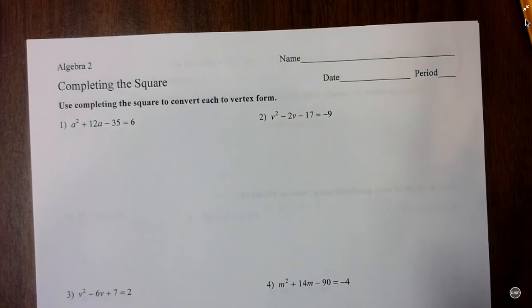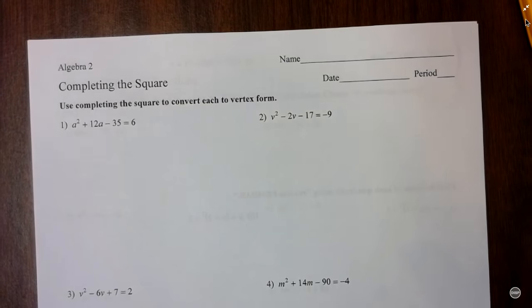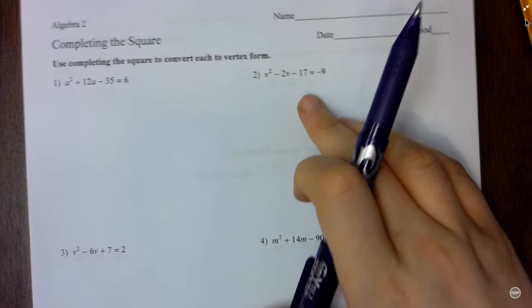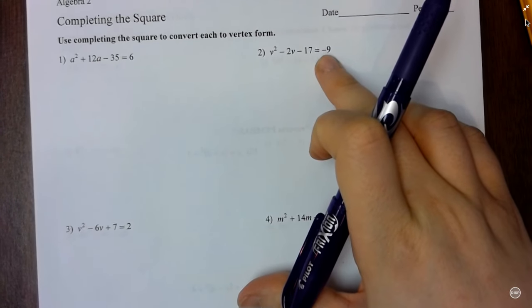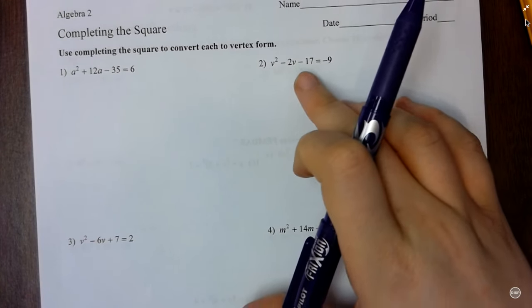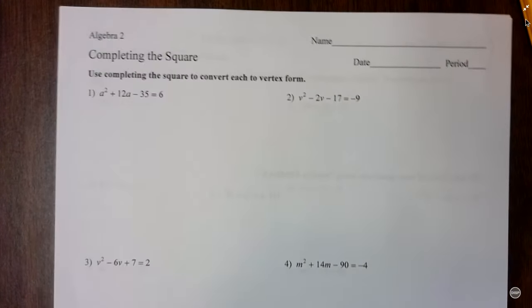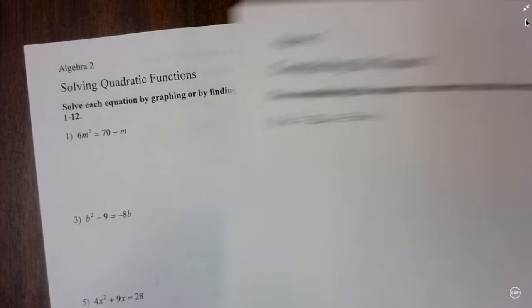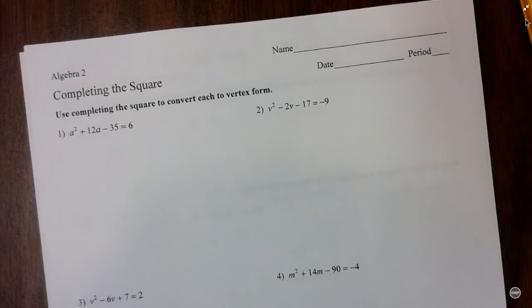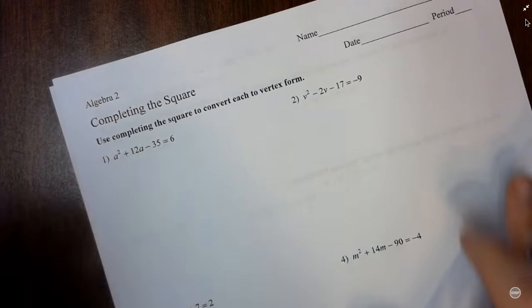You'll notice these problems are written a little bit differently than the one on the assignment itself. Don't worry about it, they just have another number over here already instead of a y, but it's not going to really change the steps that you have to do. So let's try a few, shall we? Let's just start with number 1.